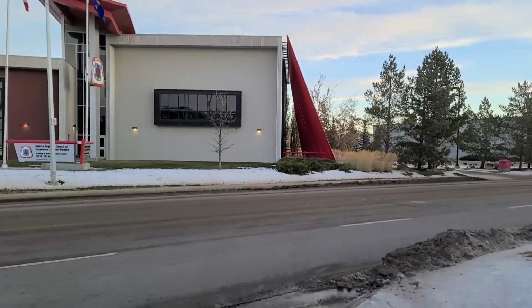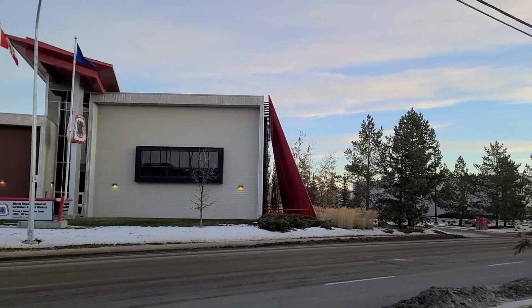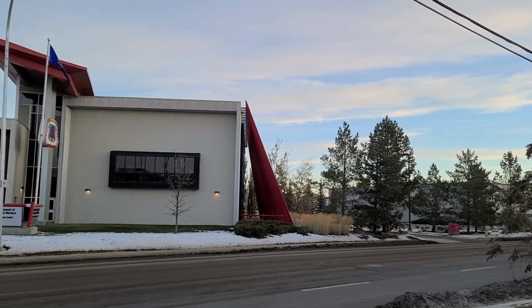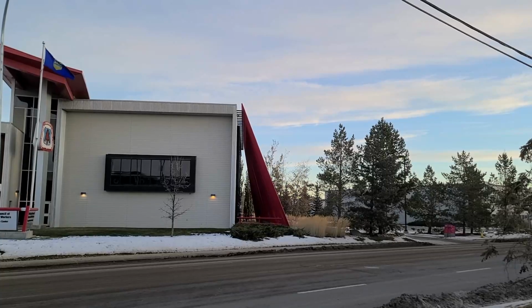I might actually have to back up. Yeah, so we'll just use the triangle dead center. I'll put the bottom of it kind of mid-horizon.